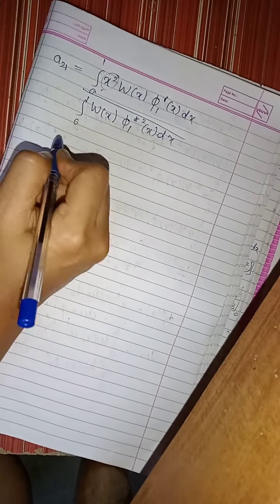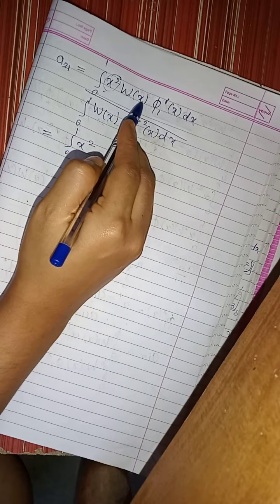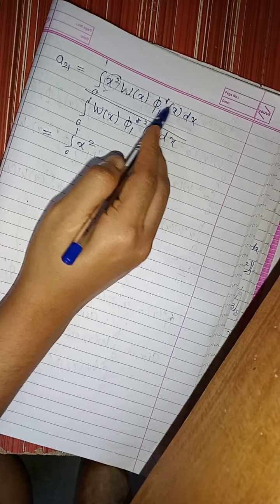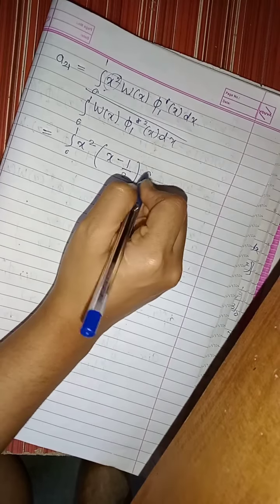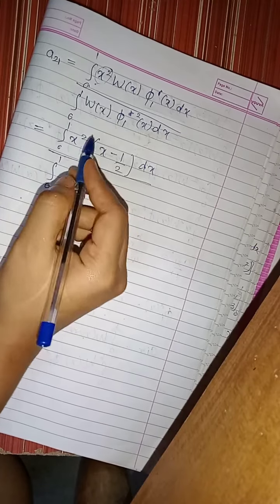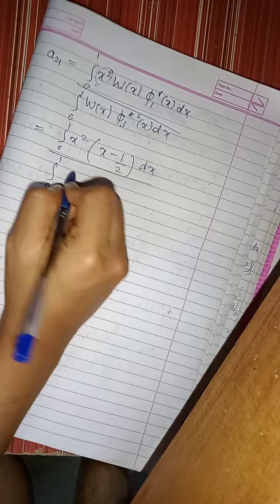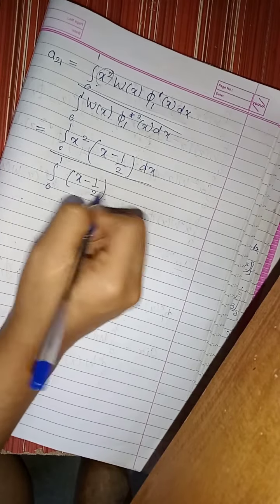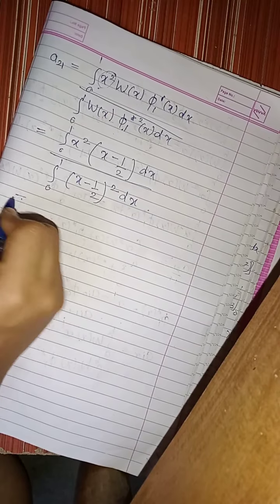Then substituting the values, integral 0 to 1 x square, w of x is 1, and phi 1 star of x we have found as x minus 1 by 2, dx, upon integral 0 to 1 w of x as 1, so phi 1 star square dx as x minus 1 by 2 whole square dx. So we need to find the value of this.